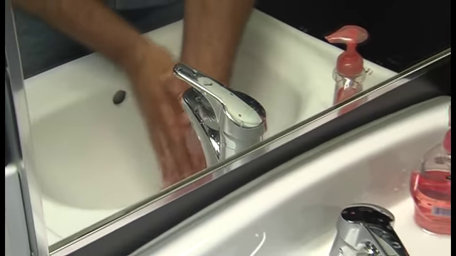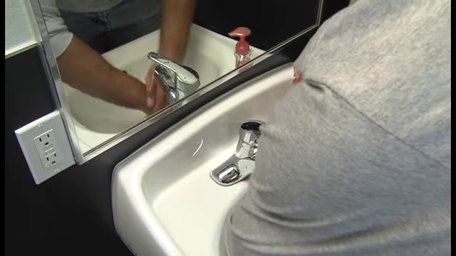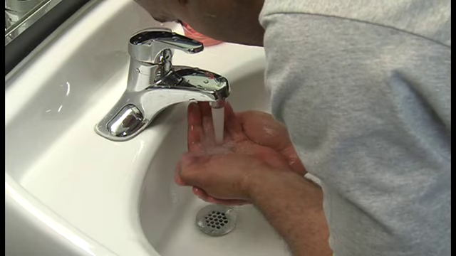Wash potentially contaminated material off your skin with soap and water as quickly as possible after an exposure. Washing is especially important when you have cuts, rashes, scrapes, or breaks in your skin.